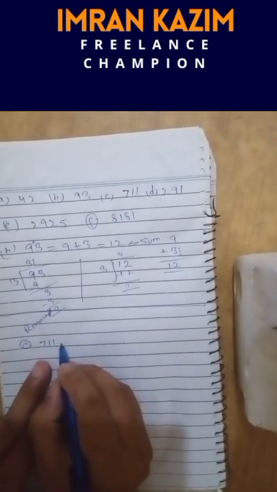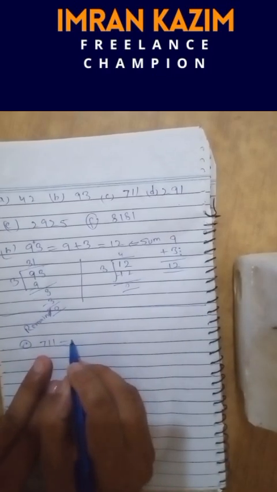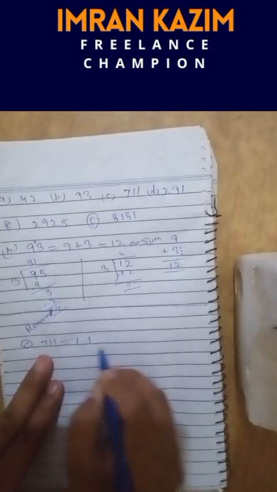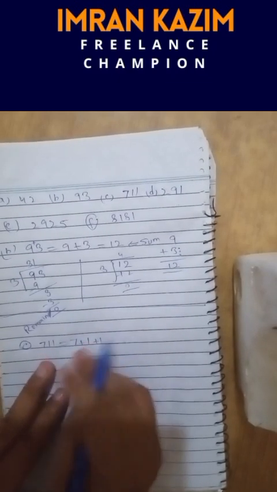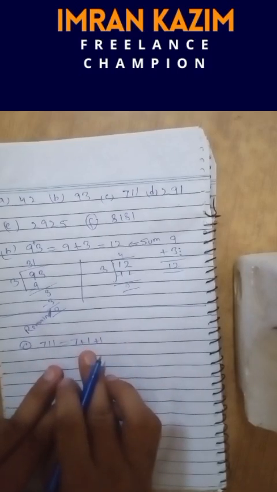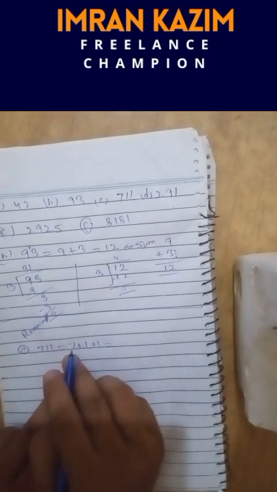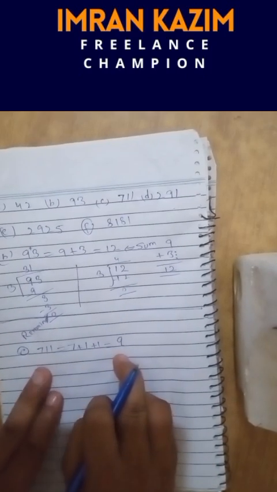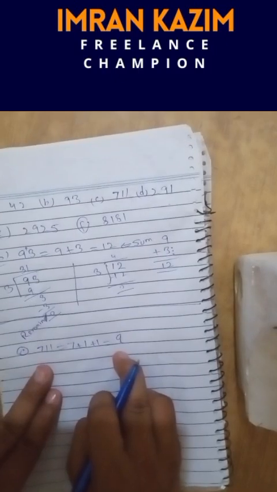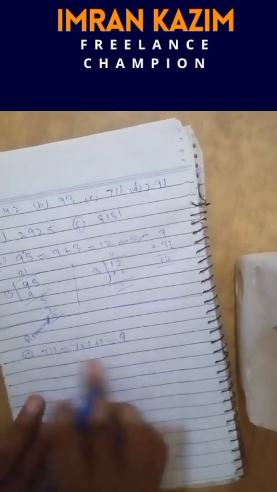711. This is our number. Now we sum the digits of 711. Place an add symbol between each digit. Now add 7, 8, 9. So 3 threes are 9. So this 711 is divisible by 3. We have checked this.